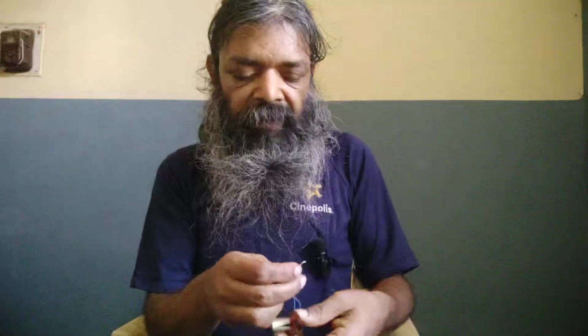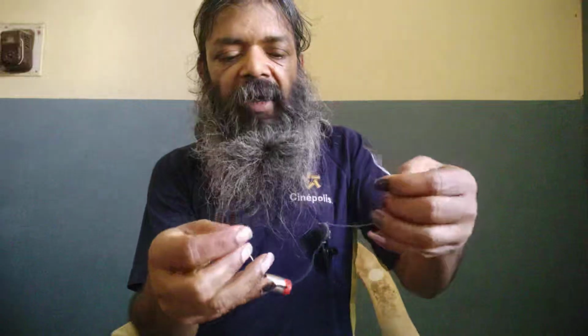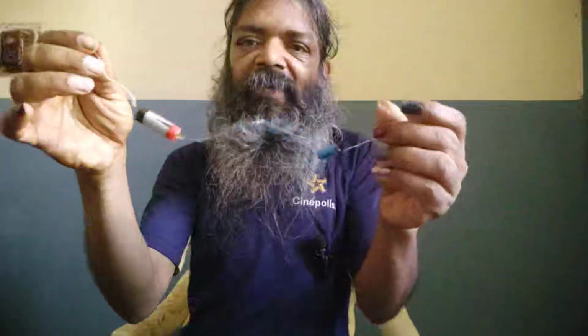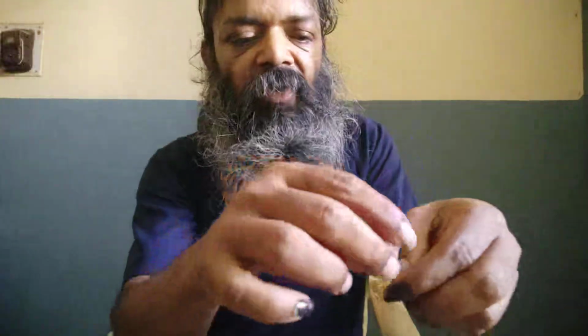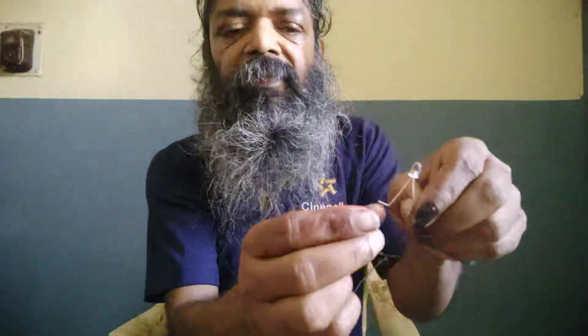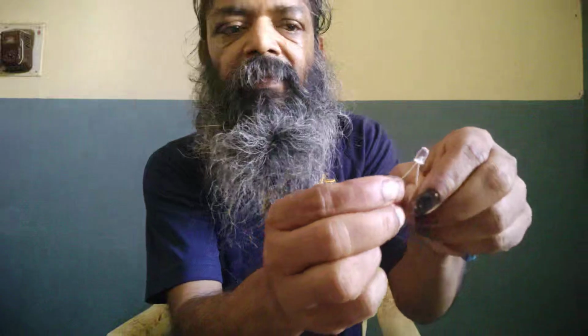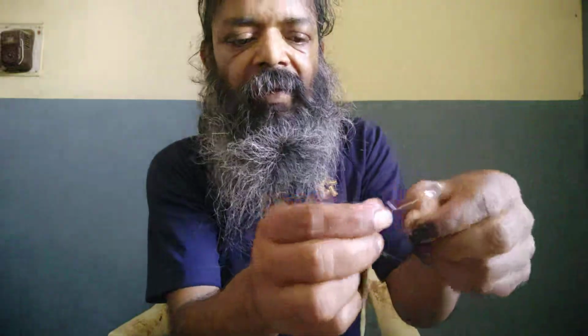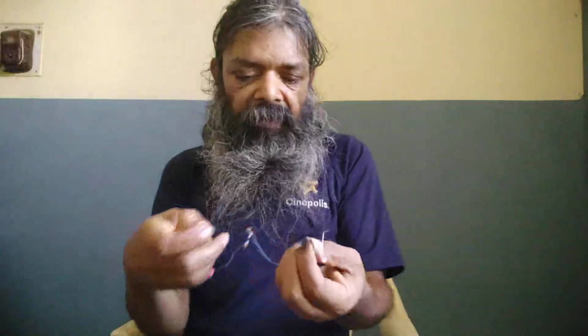1000 microfarad. Okay, so I'll try connecting. Now this is the battery, this is the resistor, this is the capacitor, and the LED should glow and slowly fade away. Okay, nothing happened.